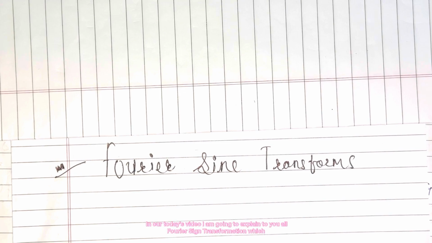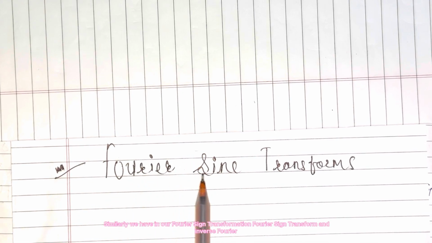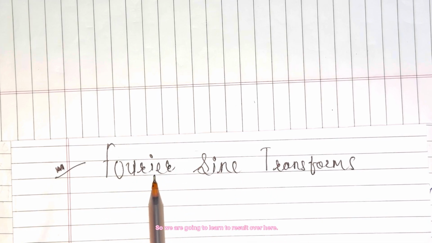In today's video, I'm going to explain the Fourier sine transformation, which is a special type of Fourier transformation. There is also the Fourier cosine transform. As we learned the Fourier transform and the inverse Fourier transform, similarly we have the Fourier sine transform and the inverse Fourier sine transform. So we are going to learn two results here.